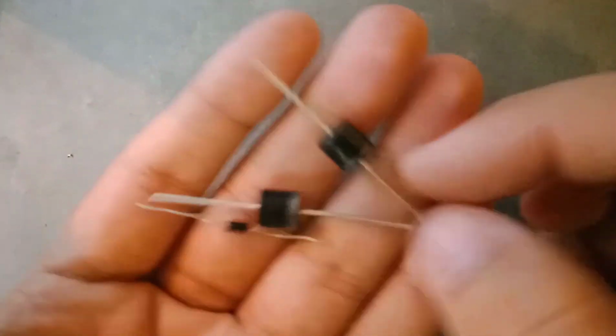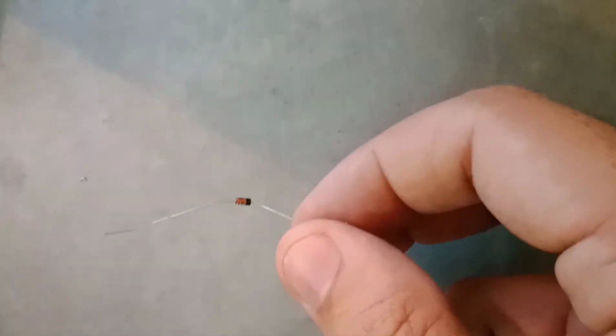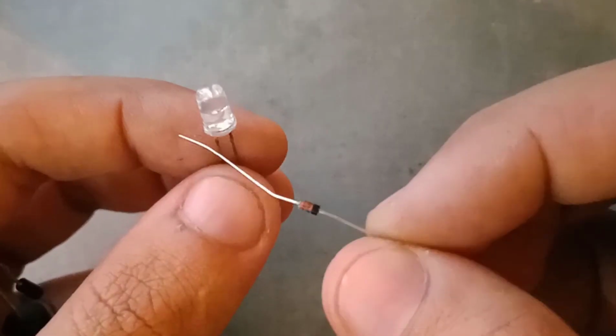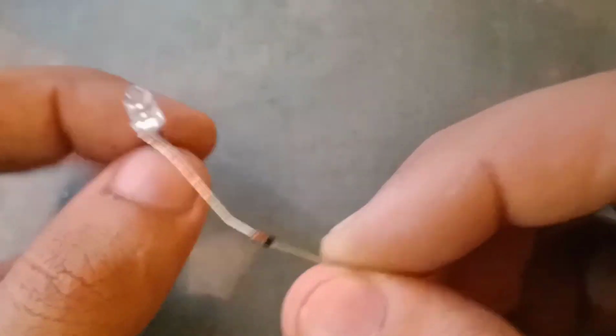So diodes come in all different shapes and sizes. These ones are Schottky diodes. This one is a Zener diode. This is an LED, which is also a diode, but this one, the LED, emits electromagnetic waves when current passes through it. All these components here are made out of diodes.